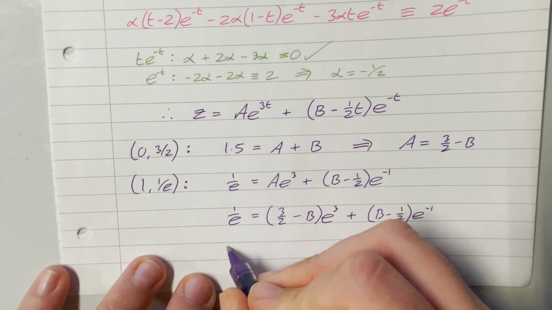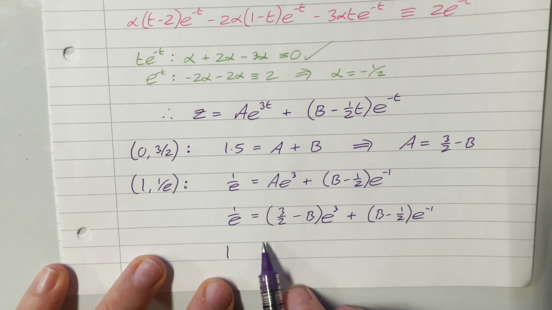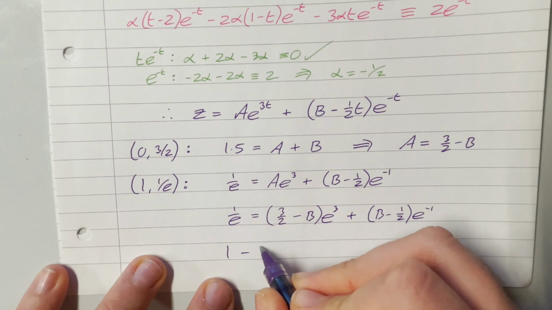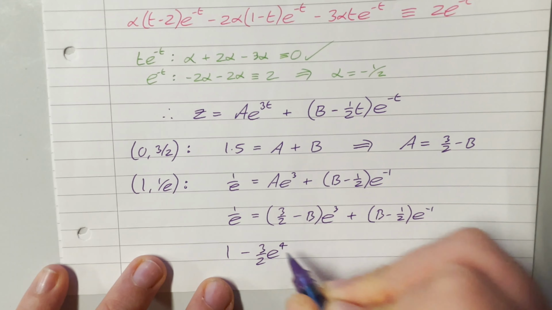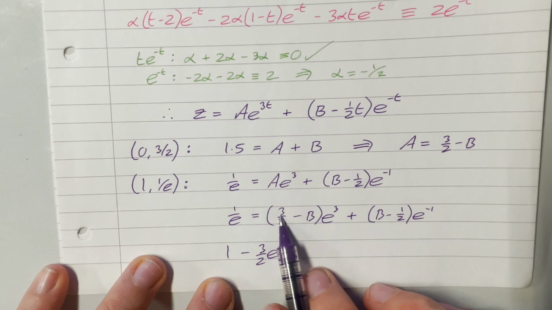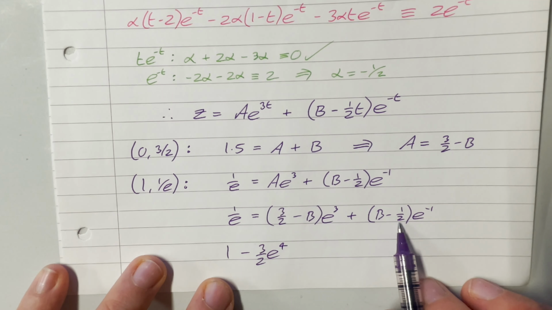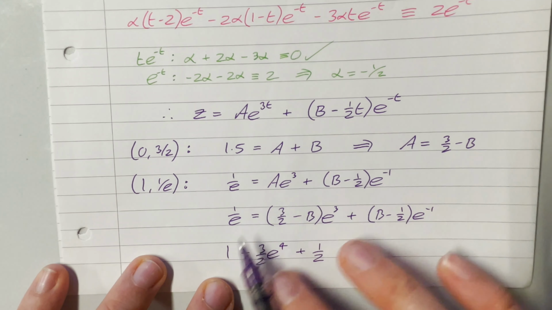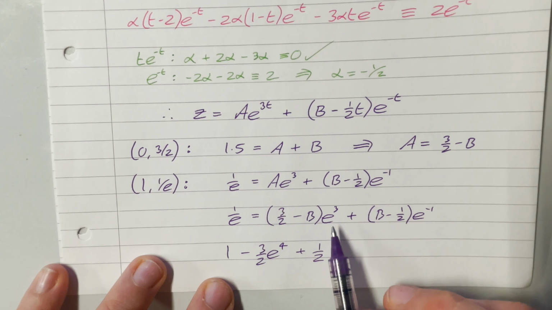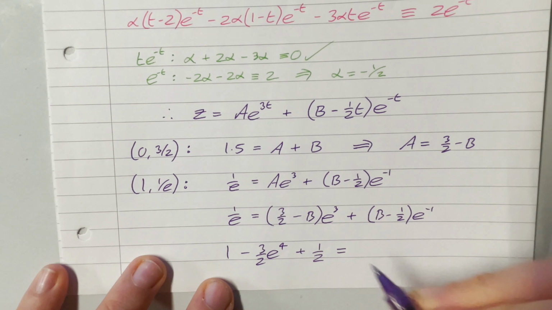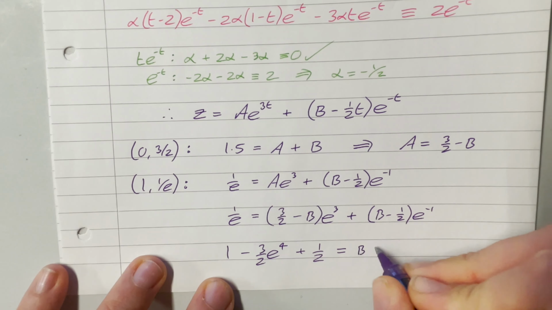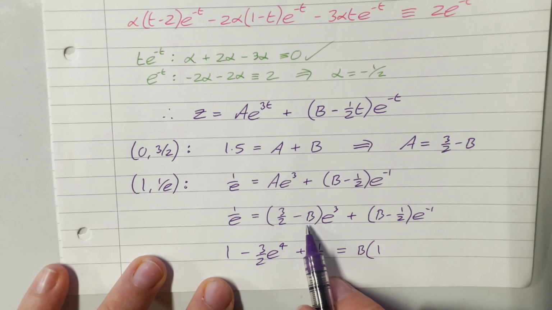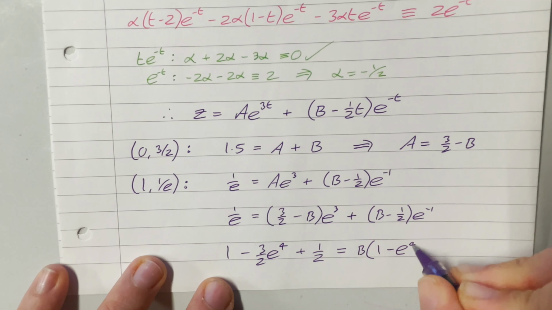So that's going to be a 1, because I've times the whole equation by e. I'm going to get a negative 3 over 2 e to the 4 from that term coming over, and I'm also going to get plus 1/2 from this term coming over, and then the coefficient of b is going to be the 1 from here, and then I've got a minus e to the 4 there.